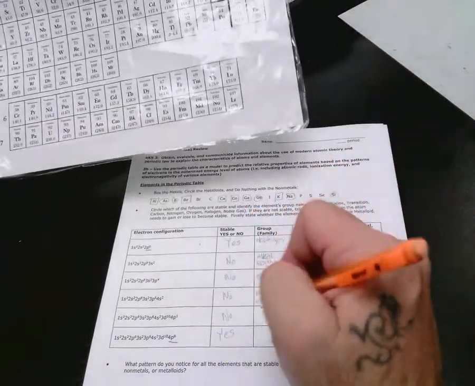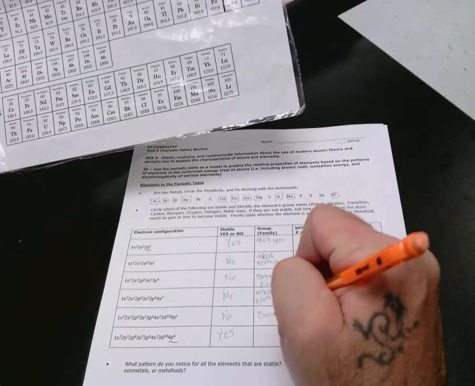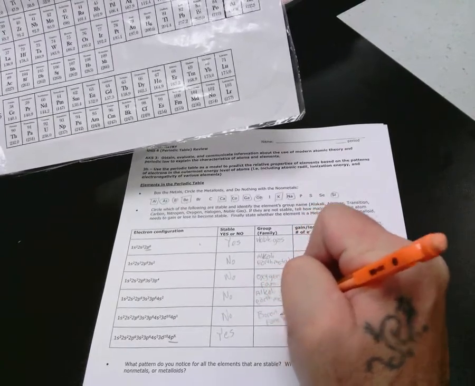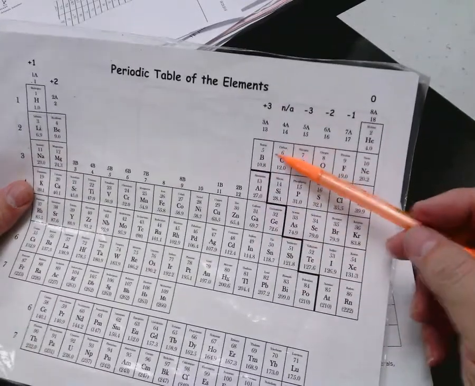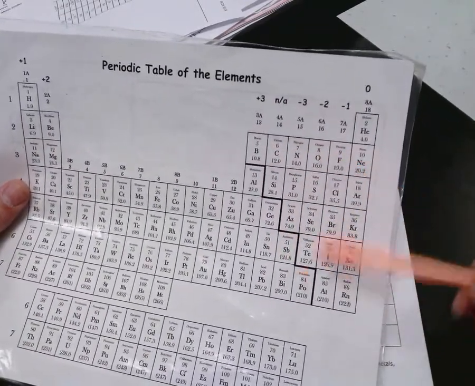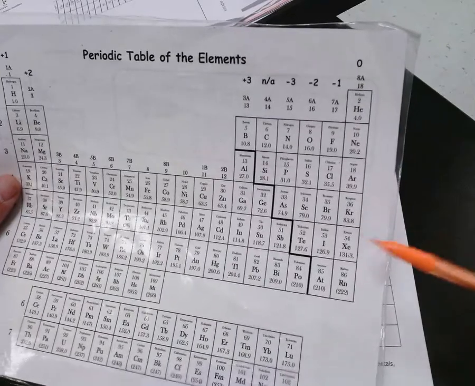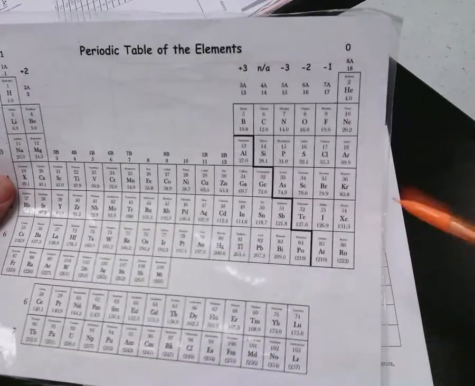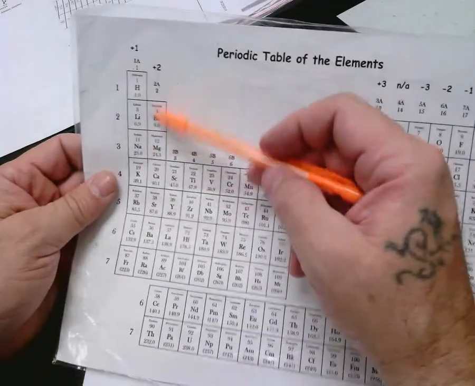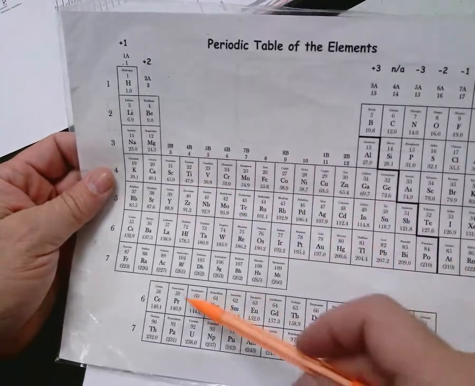p1 is going to be the boron family, because remember, in the not very imaginative way, this is boron family, carbon family, nitrogen family, oxygen family, halogens, noble gases. Then we get into some original names. Alkali metals, alkali earth metals, transition metals, lanthanides, and actinides, right? Okay.